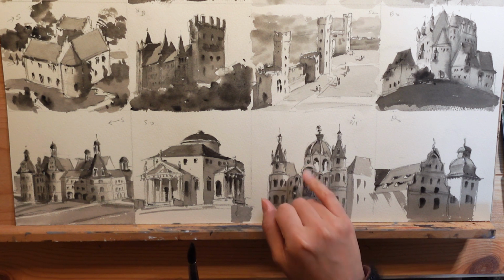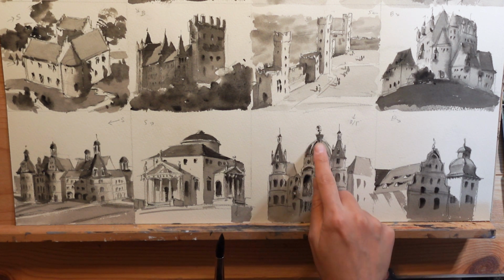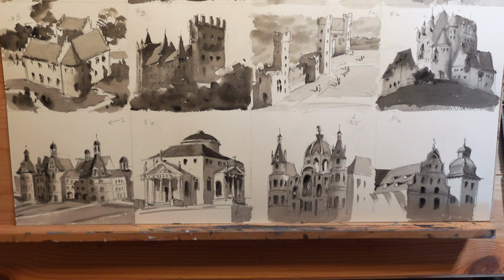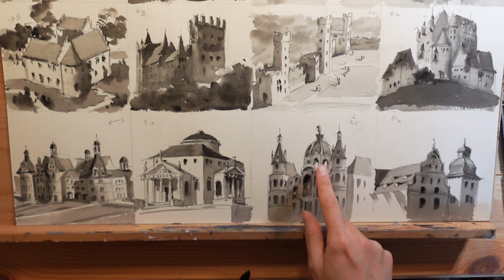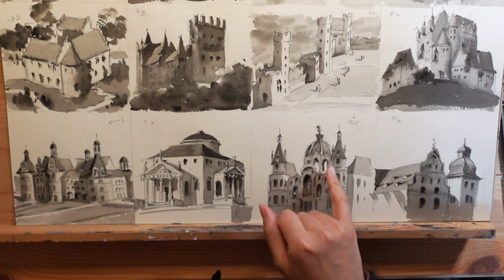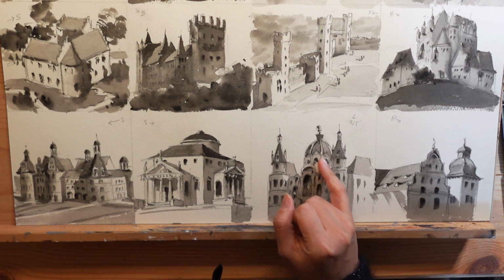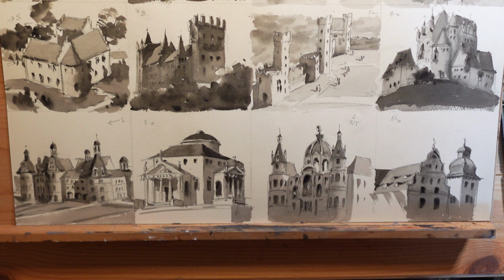The spine, you can just come in with a thin brush to emphasize the shadow, the shape of the spine. But what's great about this dome, when it's backlit, is that you have this light coming through these archways. They're really emphasizing the shape, that these are pillars and light shines through, and that is beautiful.